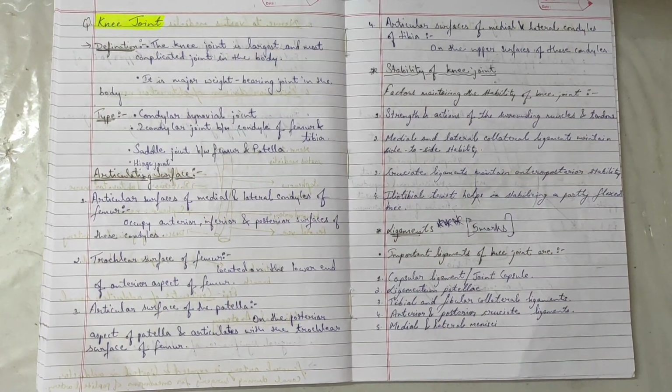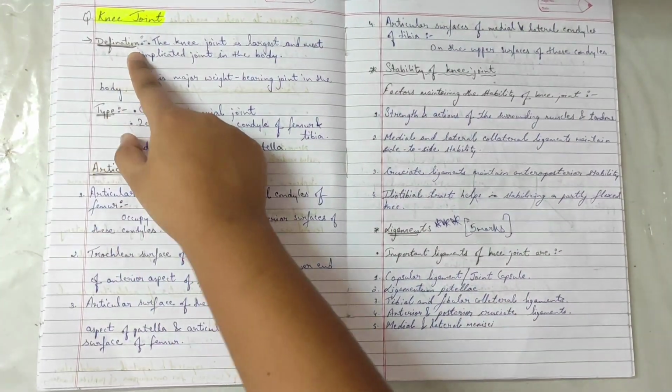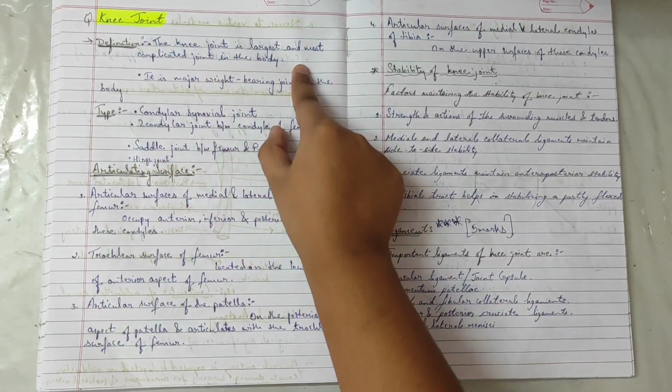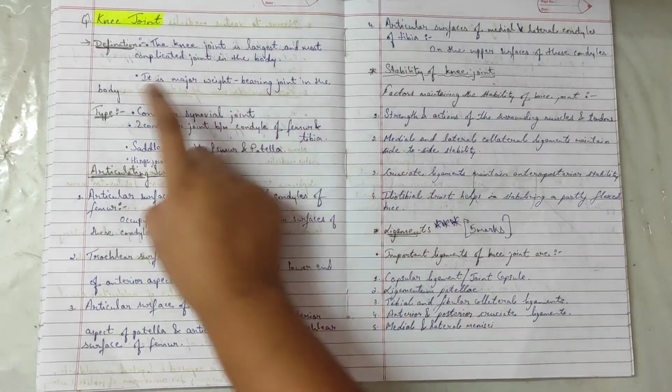So today's topic is knee joint. It is a very important question, okay? So let's get started. Definition. The knee joint is the largest and most complicated joint in the body. It is the major weight bearing joint in the body.